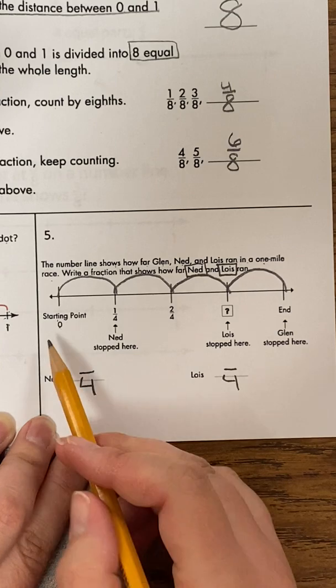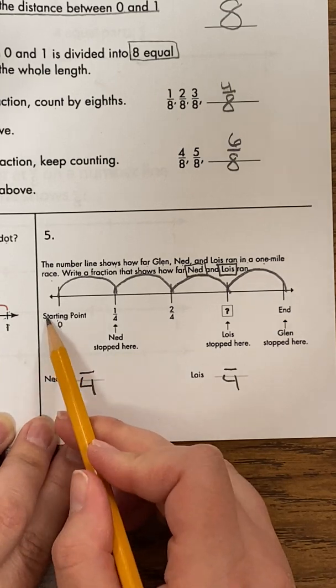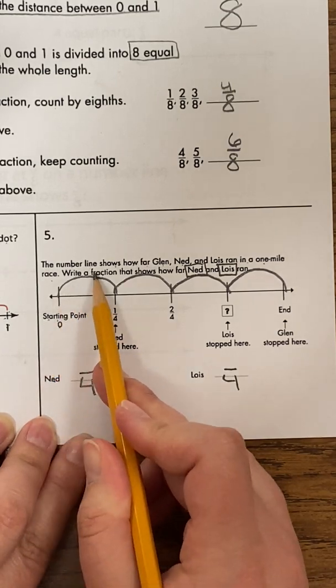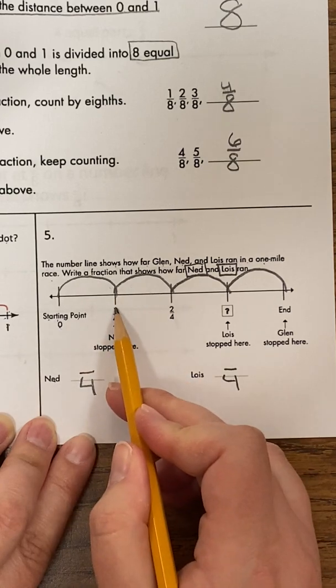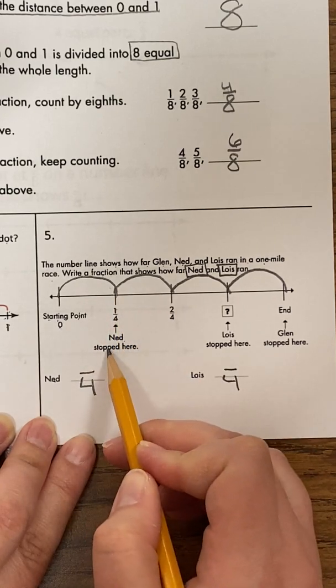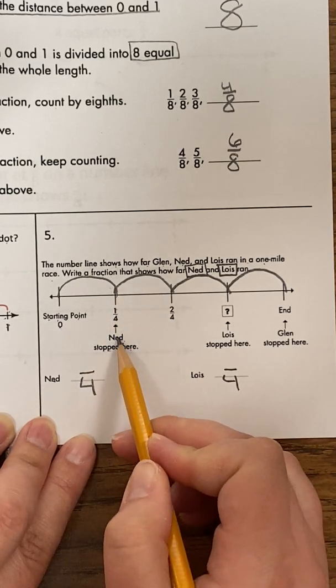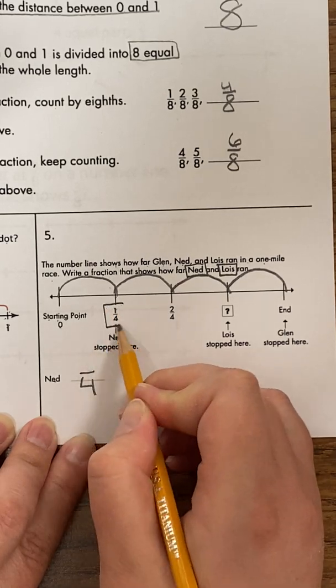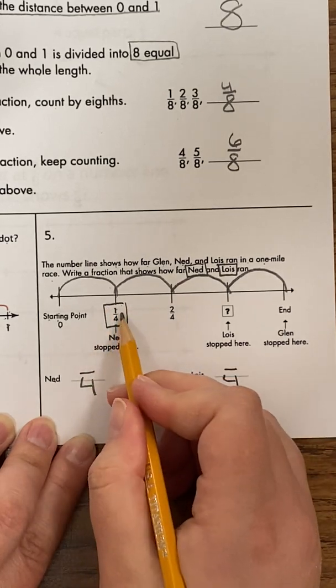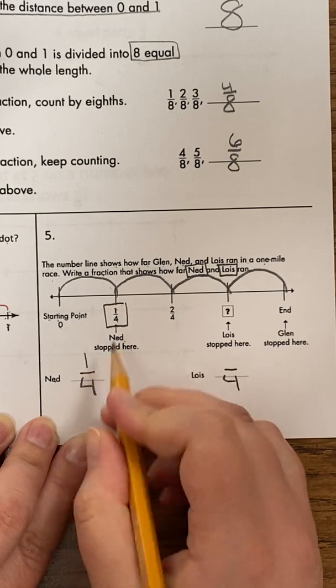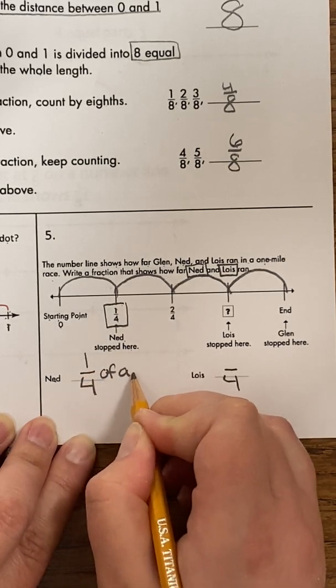All right, so now we're going to read the label. So here's our starting point. Then we made 1 jump, and then that's 1/4. Ned stopped here. Oh, well, there you go. The answer for Ned is that he ran 1/4 of a mile.